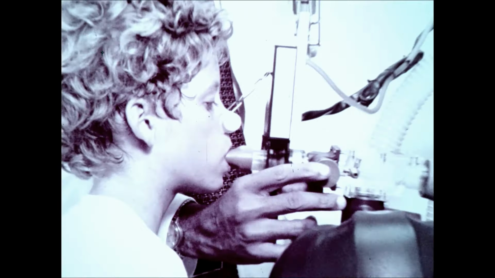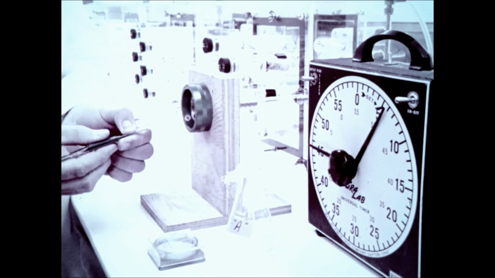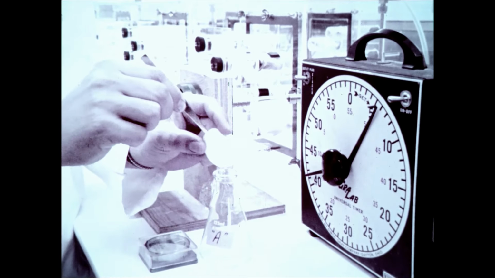In addition to air pollution's immediate effects on our respiratory systems, it has long-range implications for our health. Much research in this area has been done at the EPA's Health Effects Research Laboratory at Research Triangle Park. Its director is Dr. John Connelson.